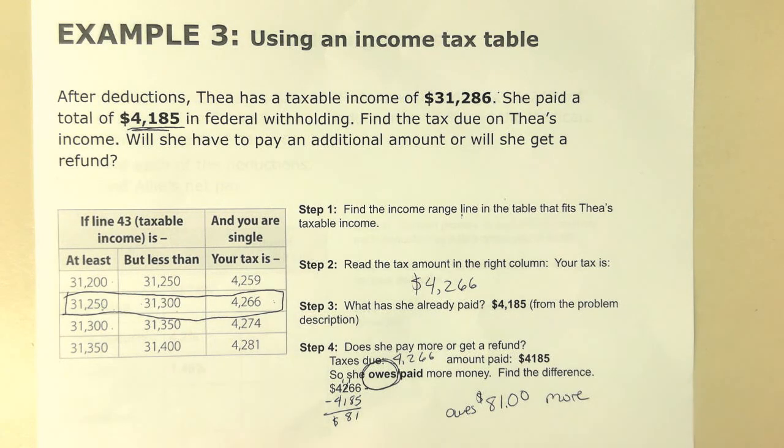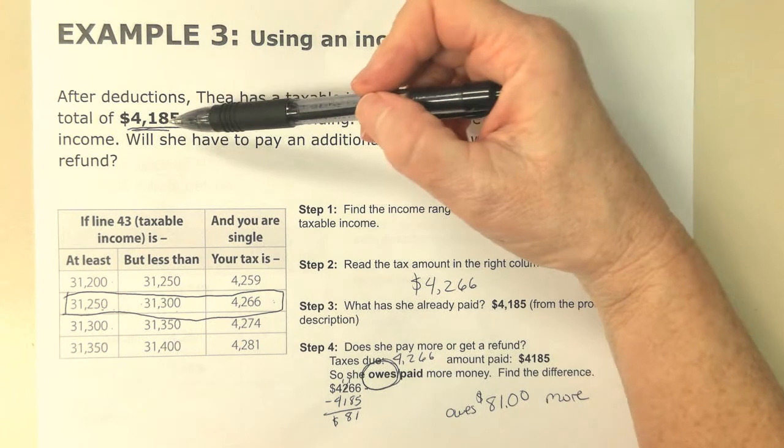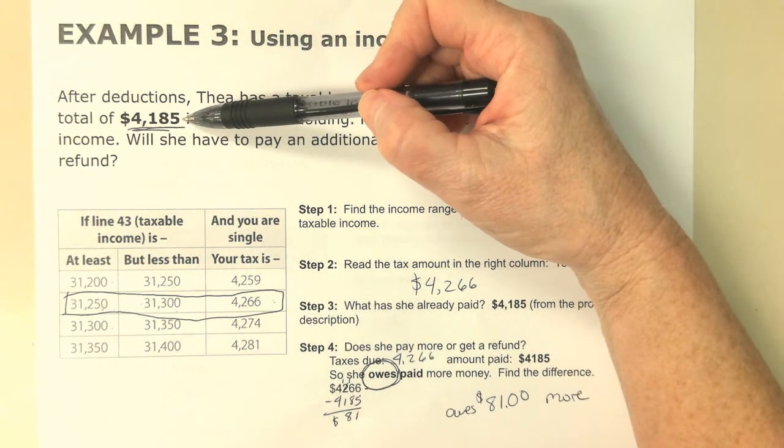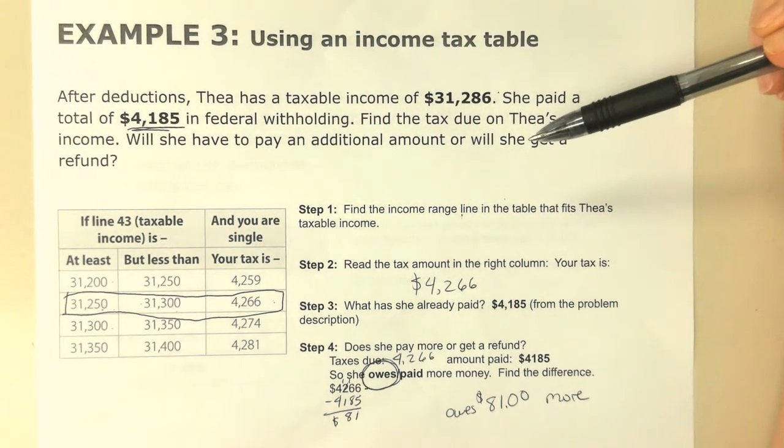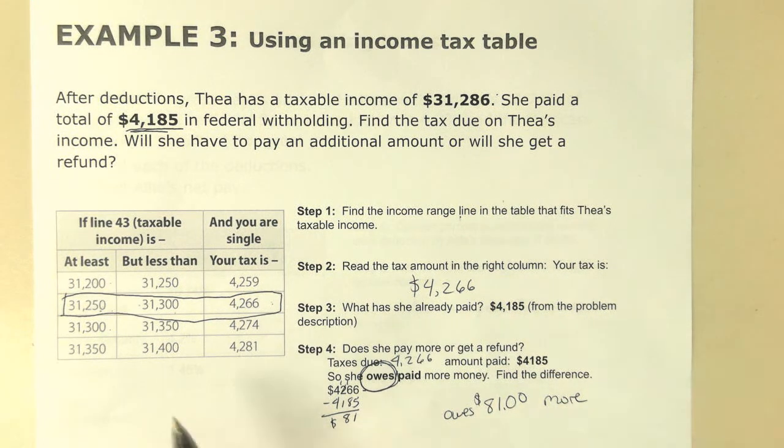And this is how we use an income tax table, and how you compare what you have already had withdrawn or withheld throughout the year to the final amount that is owed here, and finding the difference. If you've paid in more than you owe, then you will get a refund. In this case, she owes just a little bit more than she's paid.